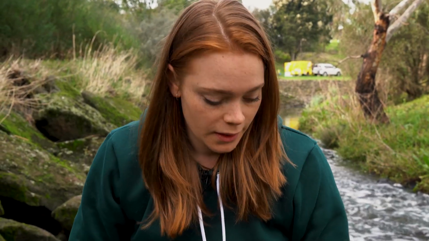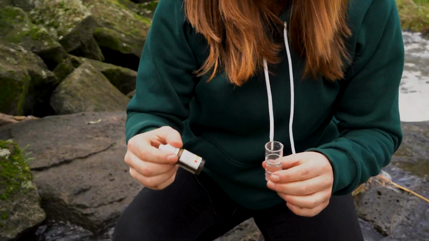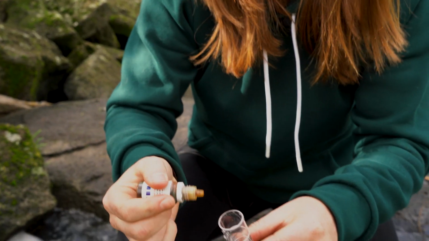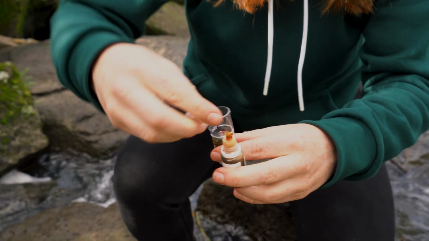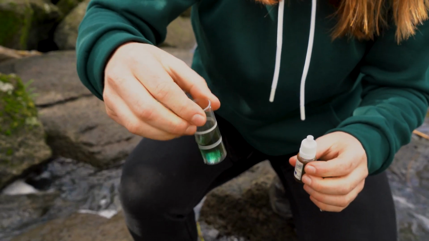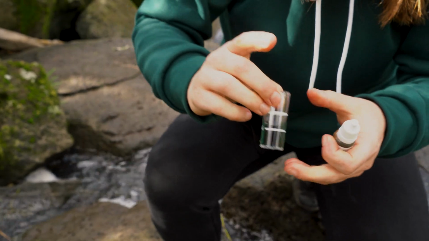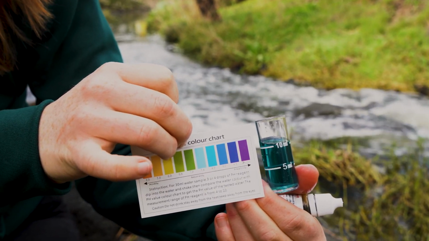We're now going to have a look at the pH of the water to find out how acidic or alkaline the water is. Using a pH reagent, we're going to put several drops into the water sample, which will turn the water a certain colour and tell us what the pH is. And then using this colour chart, you can see that the water is slightly alkaline because of the blue colour that it's turned.